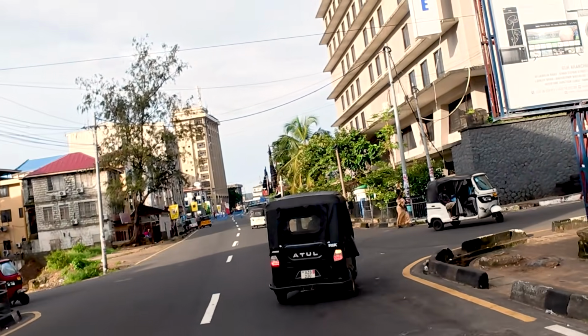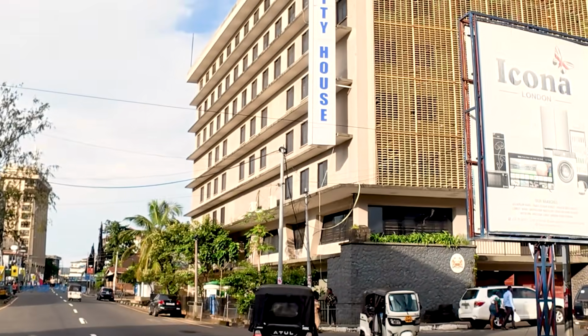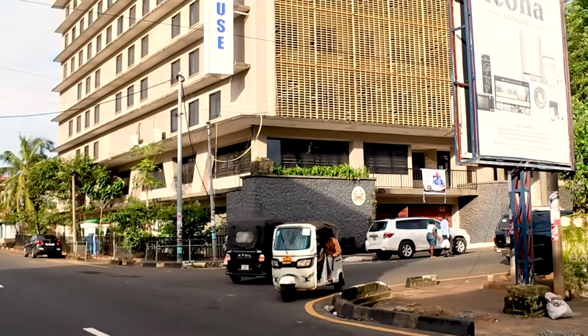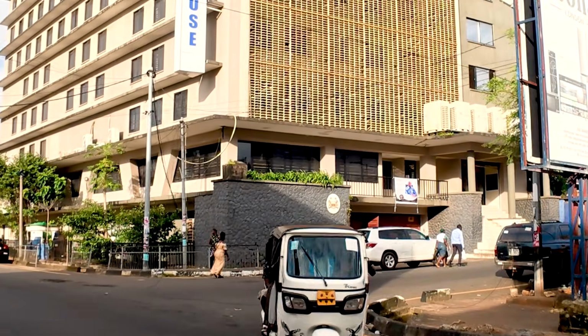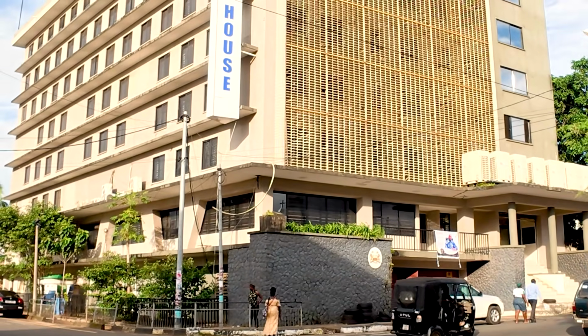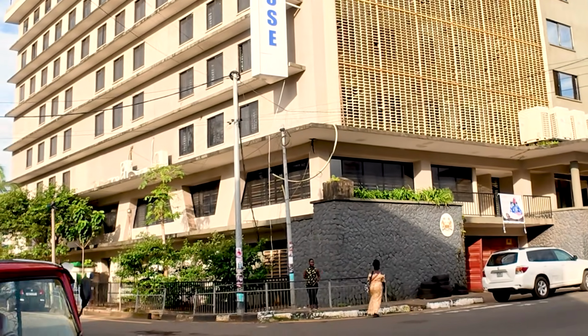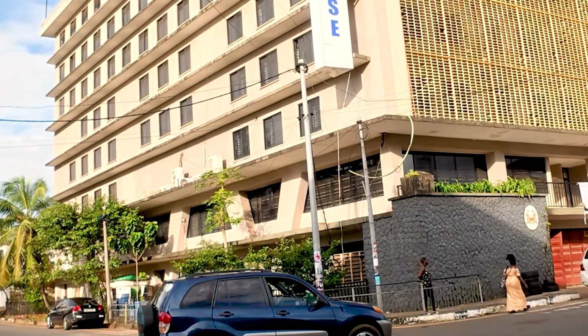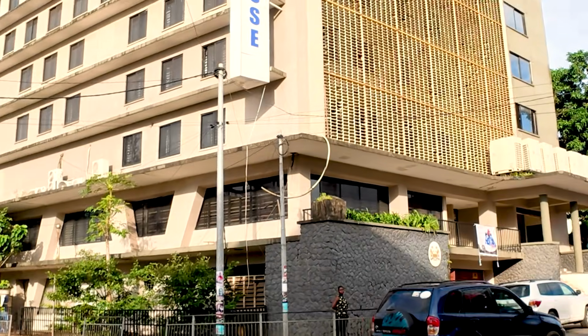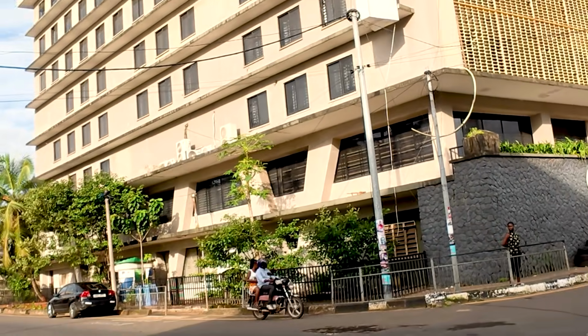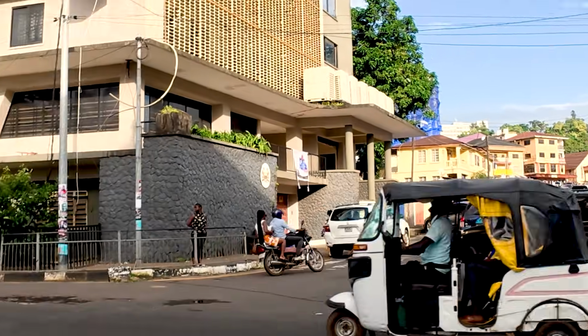our electricity house. This is the electricity house. It's a big building. Nice. This is where they are responsible for generating and distributing power in Sierra Leone.